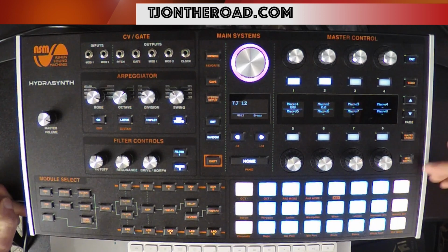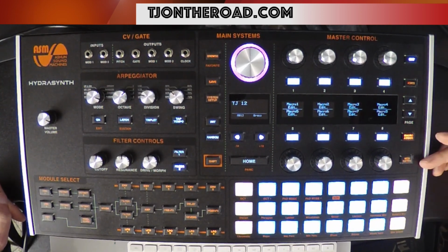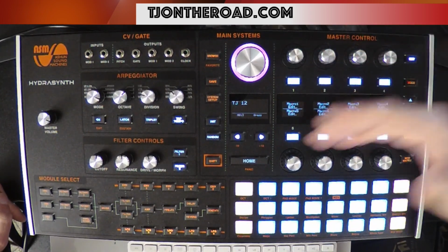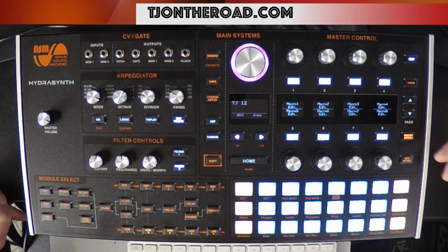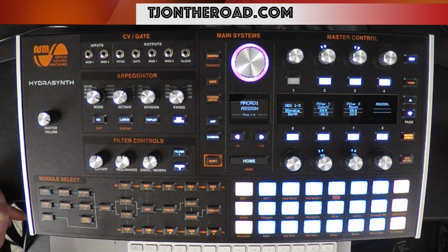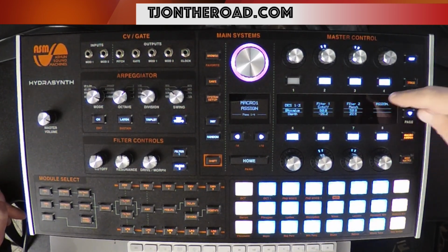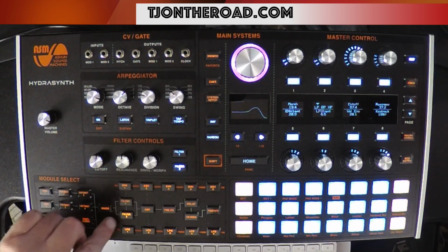Now, the next thing I want to talk to you about is the macro assign. Now, the macro assigns are just like the mod matrix, except it allows you to use the 8 encoders here to do a live performance. Now I've set up 2 macros here. Macro 1 is for the filter cutoff for filter 1 and filter 2 over here.